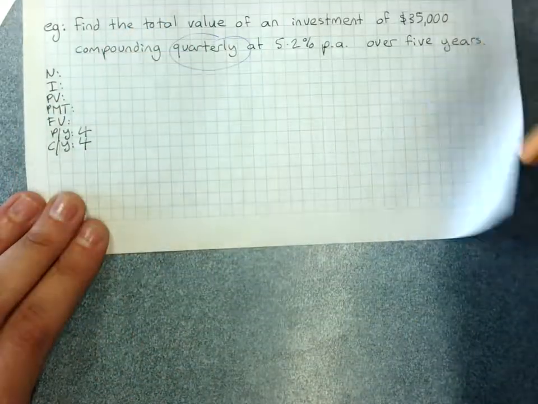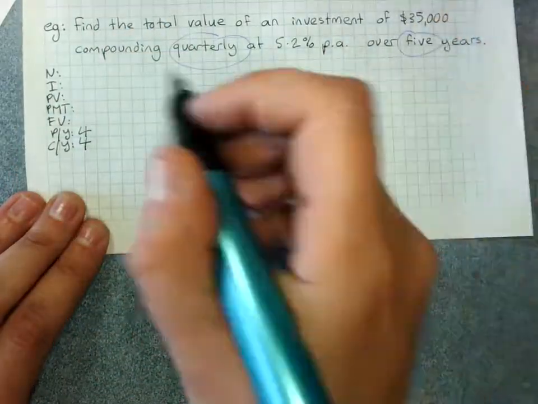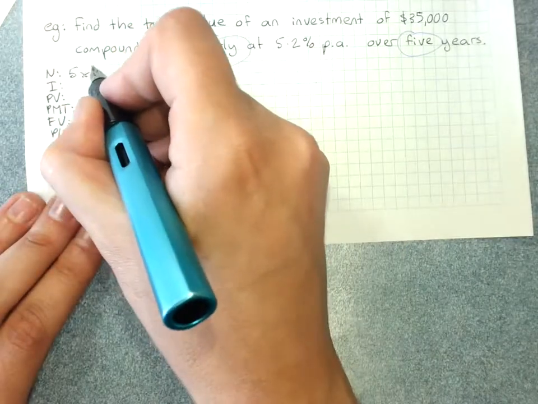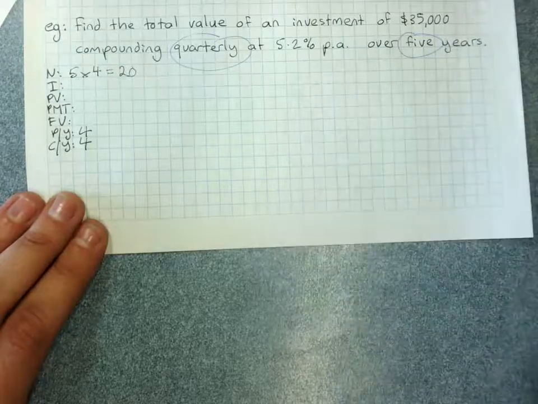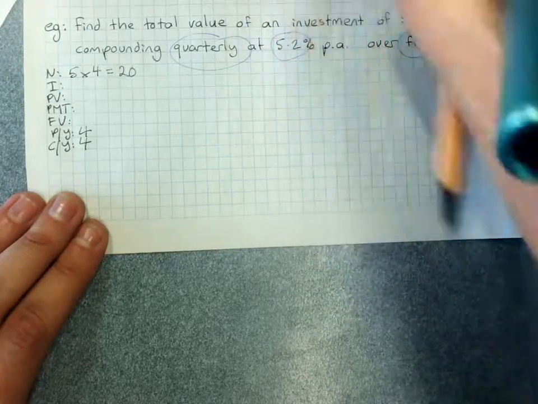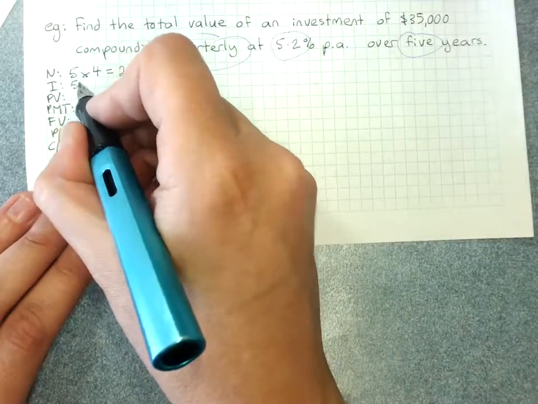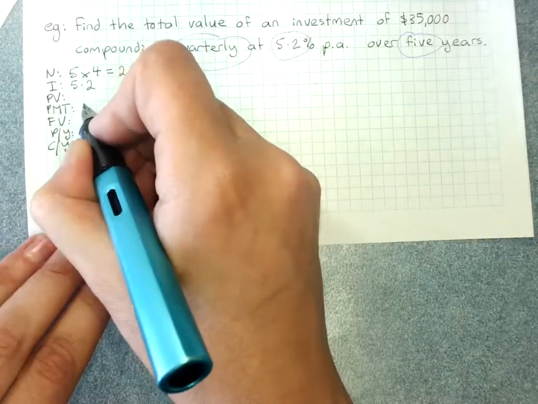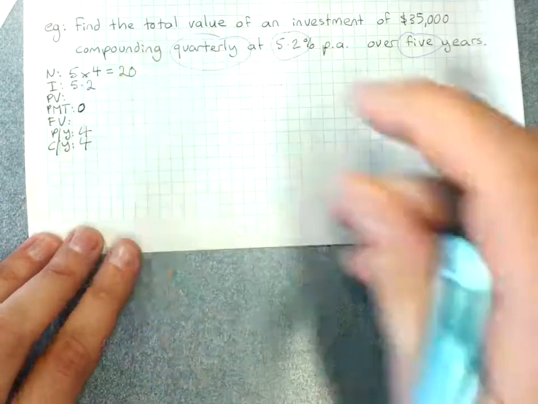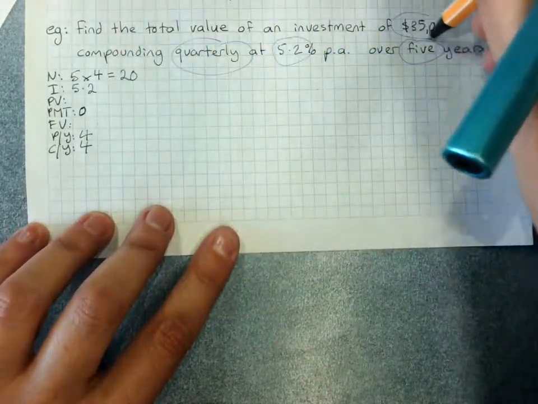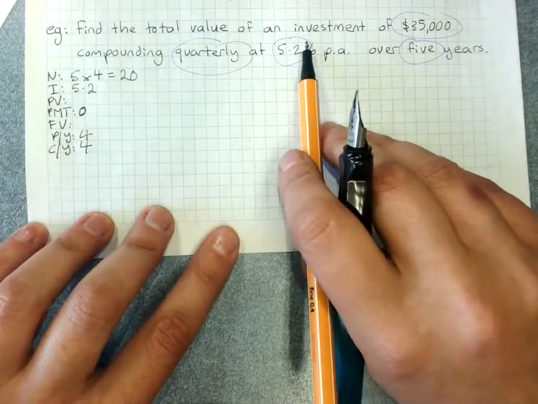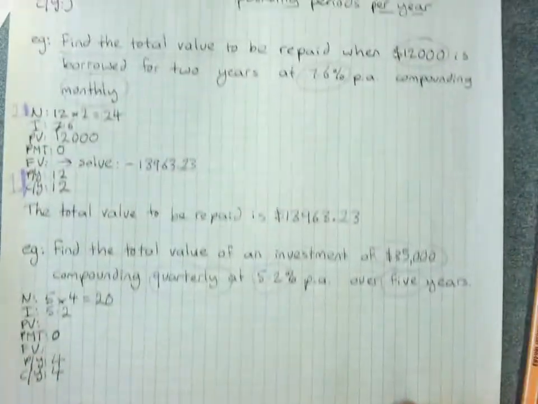Go to N. It's 5 years, so 5 times 4 quarters per year is 20. Interest rate, 5.2. Payments, 0, because I'm not making any extra payments. Present value, it's an investment of $35,000.